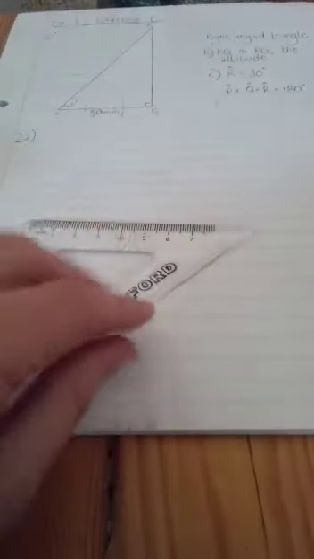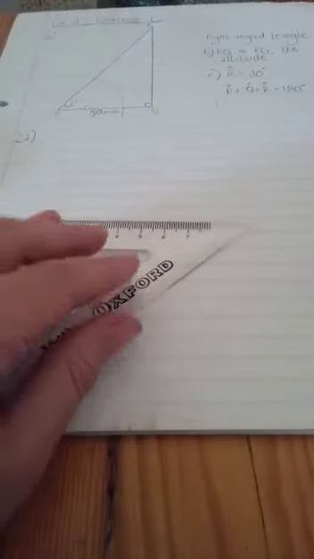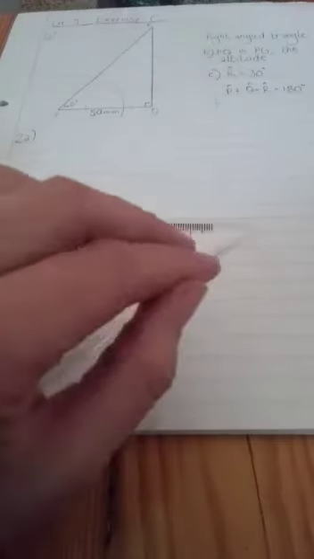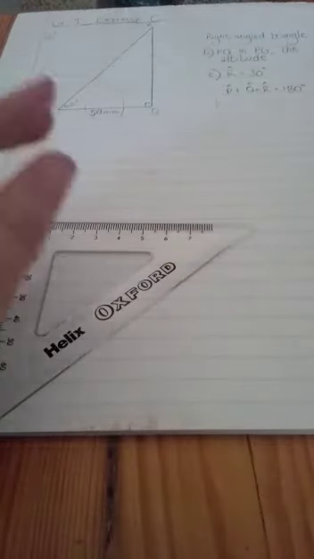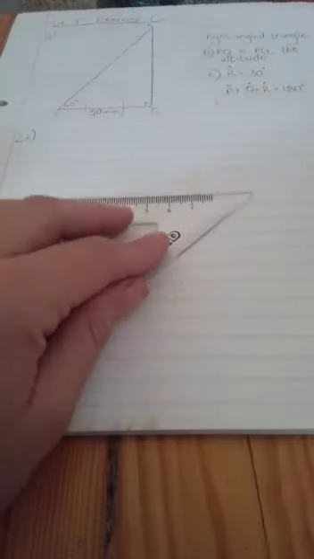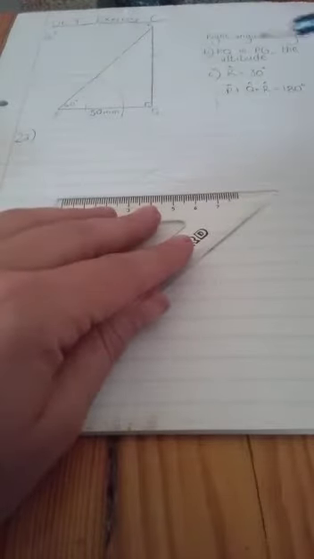Alright, so let's look at question 2a of constructions exercise C. Construct triangle ABC with AB 45 millimeters, BC 55 millimeters, and angle B 30 degrees. So we start off with either AB or BC. I tend to go with the side that's the longest in length given to me. So that would be BC, which is 55 millimeters.